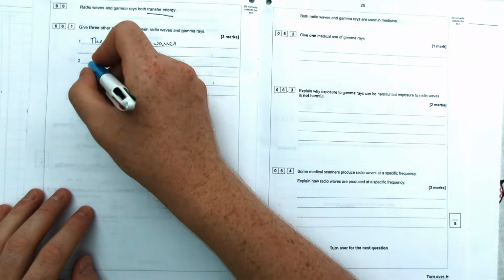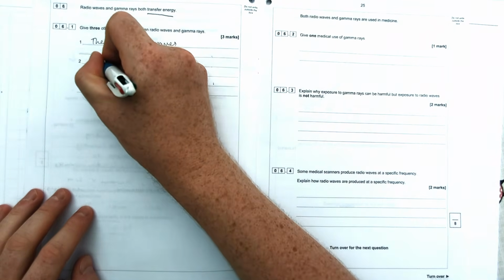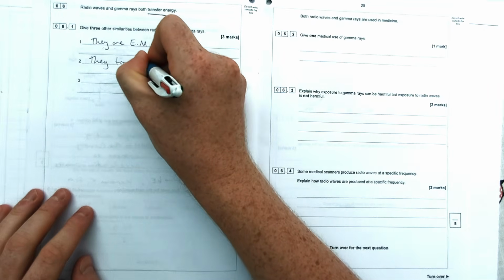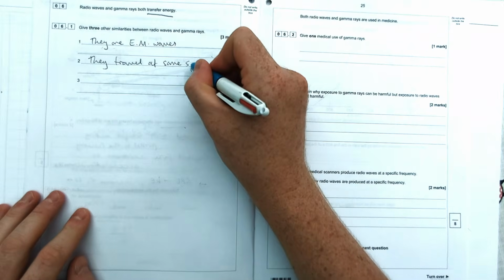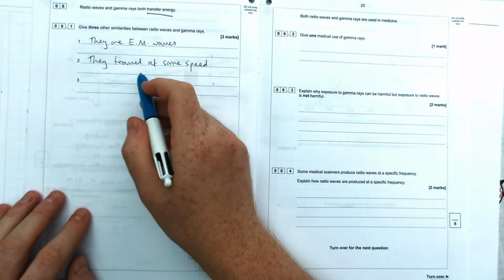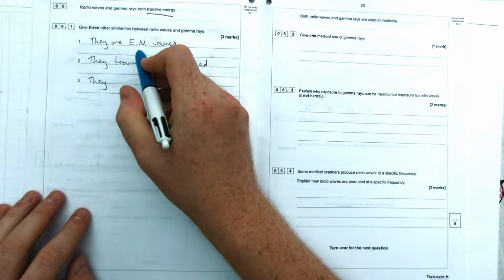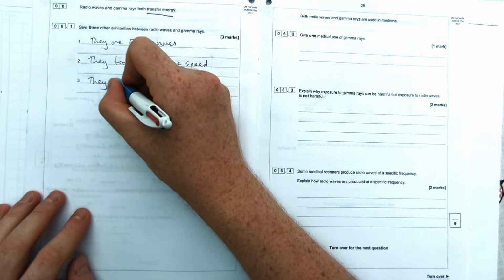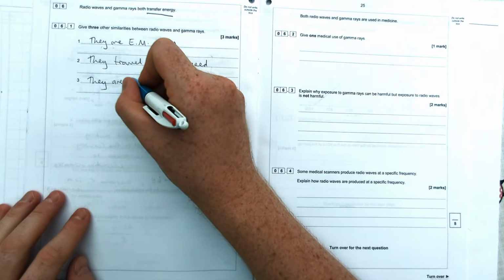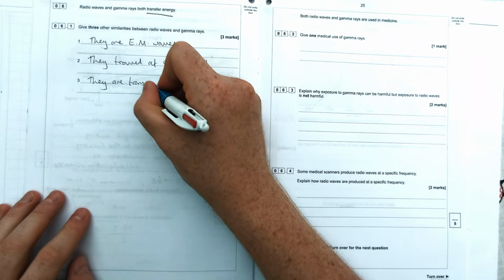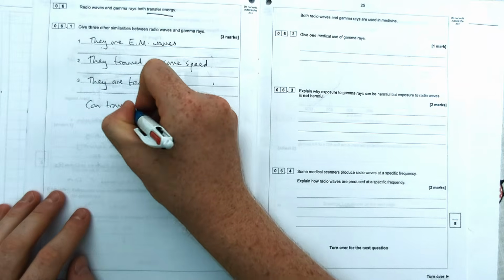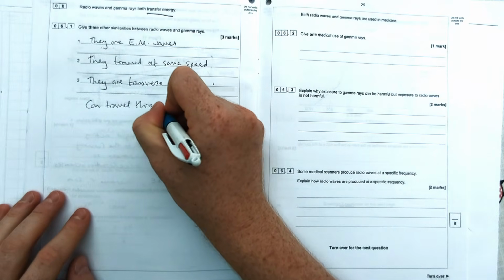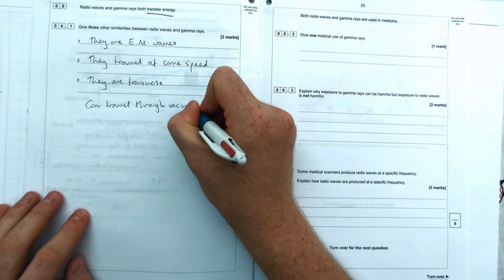Then we could say, because they are both EM waves, they travel at the same speed. So all parts of the electromagnetic spectrum travel at 300 million meters per second. You can just say the same speed. You could also say other facts about EM waves: they're all transverse, and they can travel through a vacuum. That should be nice marks there if you can get them.